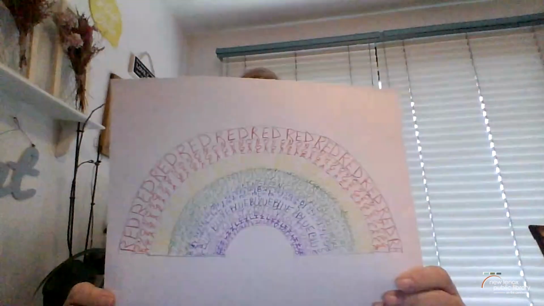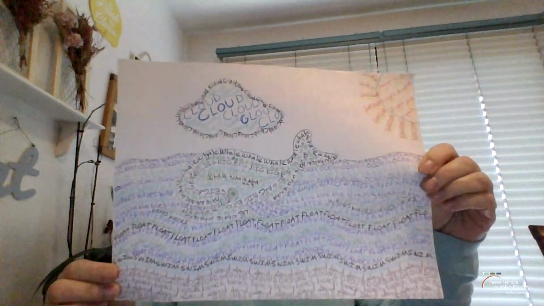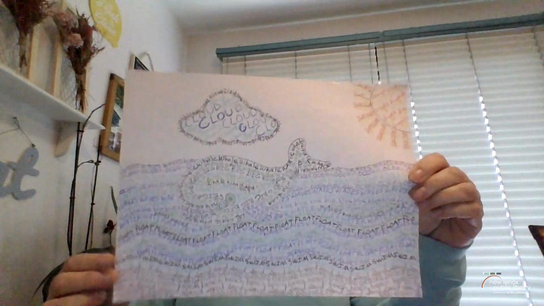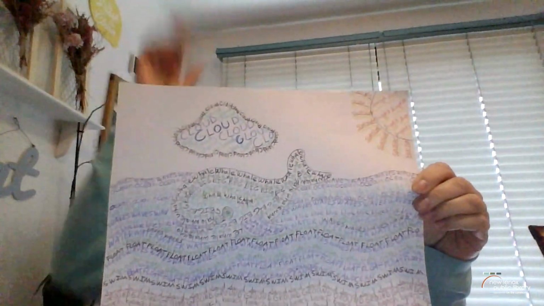So let me just show you a couple of pictures real fast of things that you might be able to create today, and then we'll talk about some other stuff. So this is a picture of a rainbow, and this one is a picture of a whale swimming in the ocean. You can see the waves and the sun and the clouds.